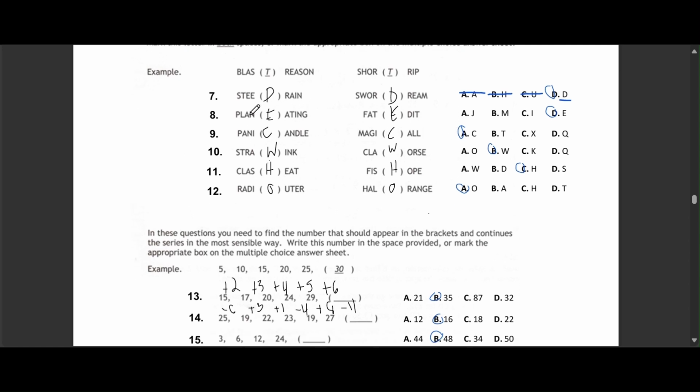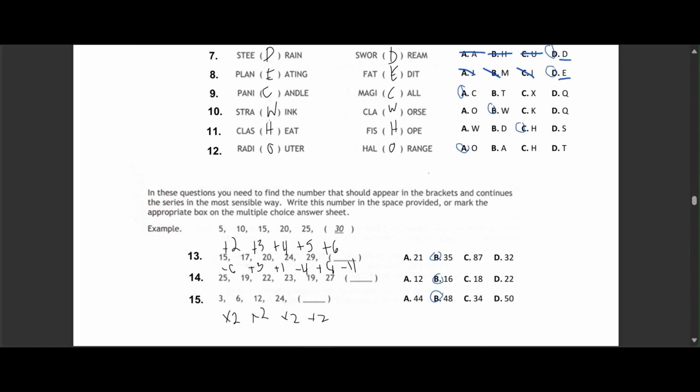Question 8. Here we have PLAN blank AIDING and FAT blank DIT. Our choices are A, J, B, M, C, I, D, E. The answer is D. If we choose E, we get plane and eating for the first pair, and fate and edit for the second pair. All 4 of these are real words. The other options, A, B, and C, just don't fit to create valid words in both spots, so D is the only one that makes sense.